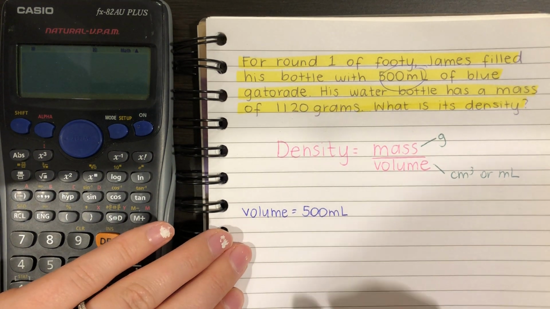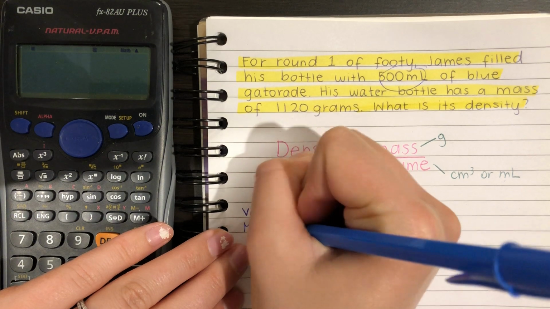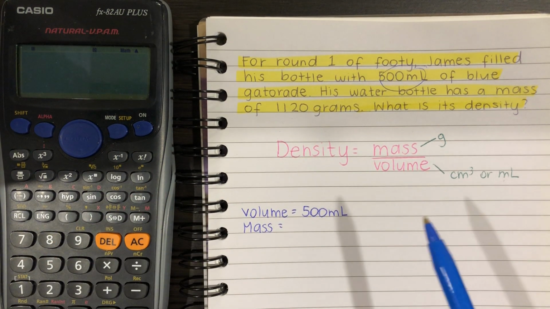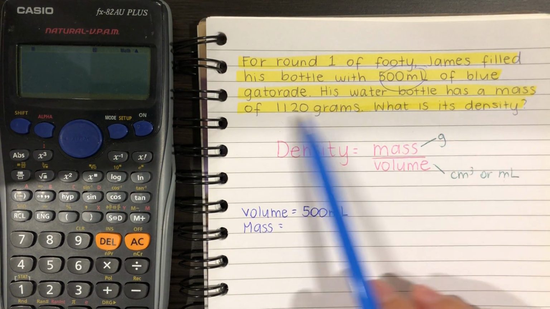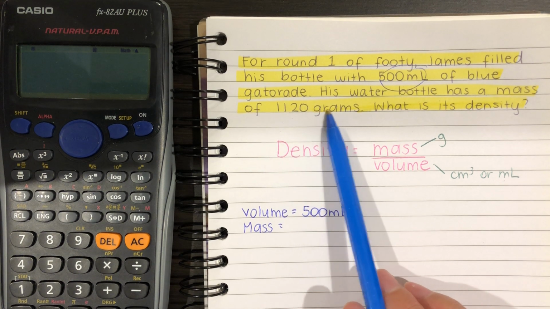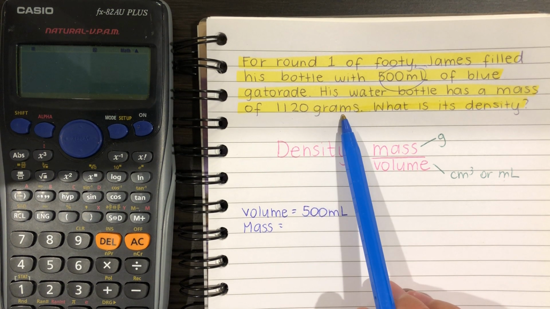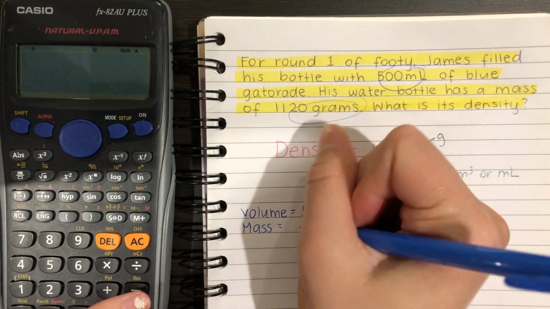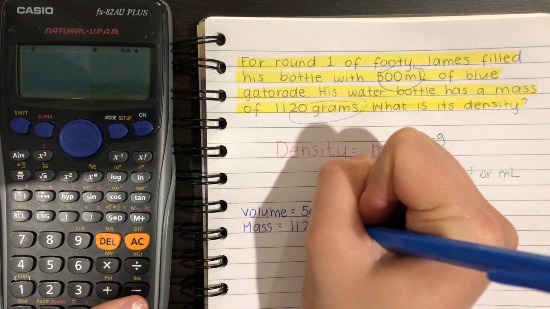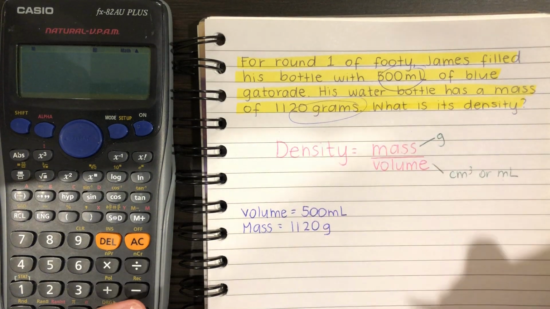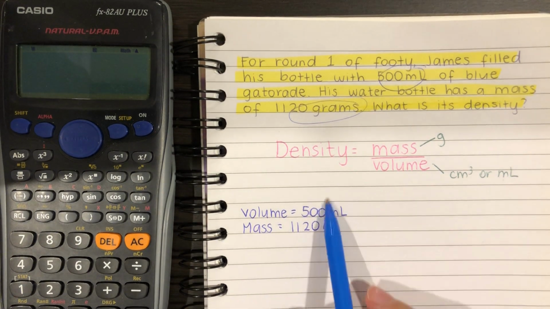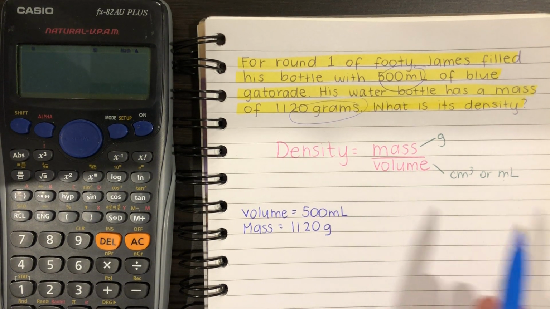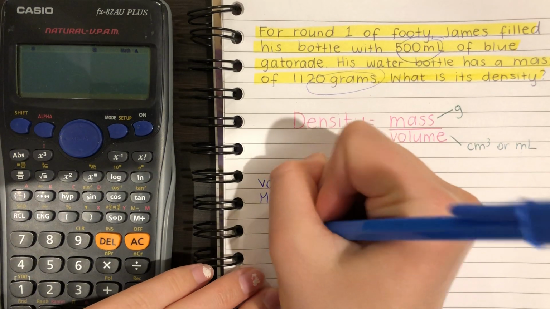Okay. Now we just need to find out what the mass is. His water bottle has a mass of 1,120 grams. Well, grams, that's allowed because mass needs to be in grams for this formula. So we need to do 1120 grams. So now we can take these values and substitute them into our formula.